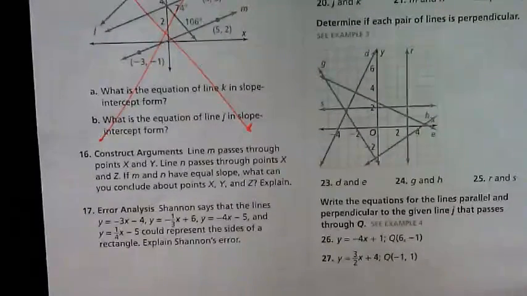Alright, so we're going back to algebra again, because this ties back into algebra. When you have parallel slopes, one of 2 things can happen.